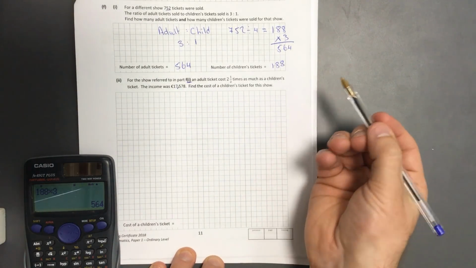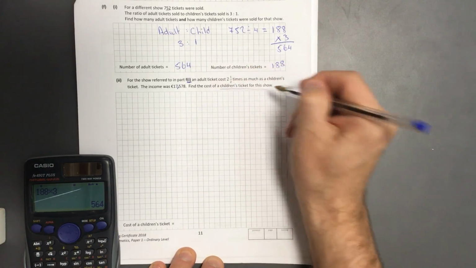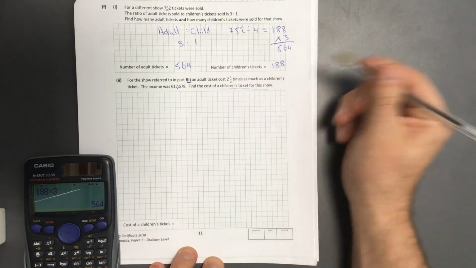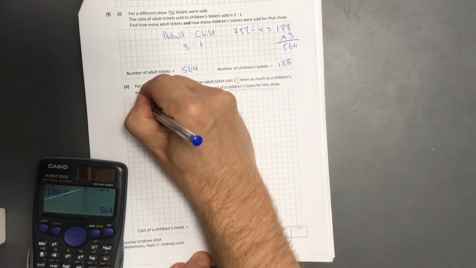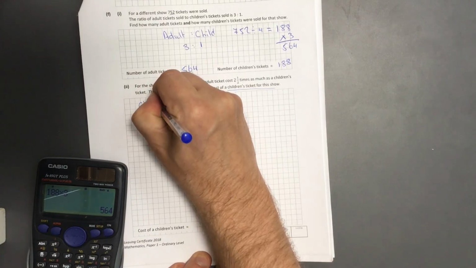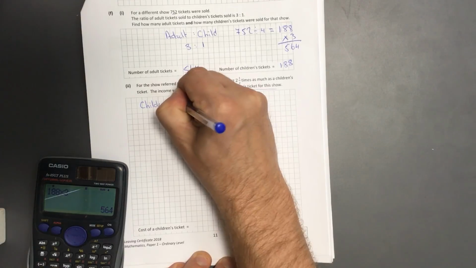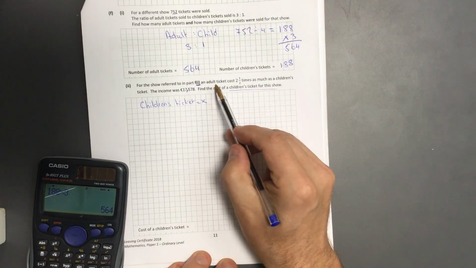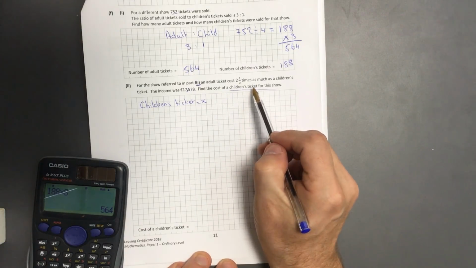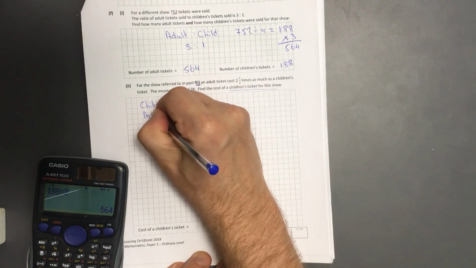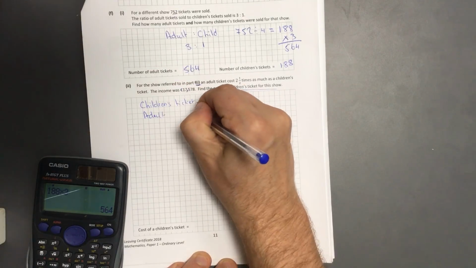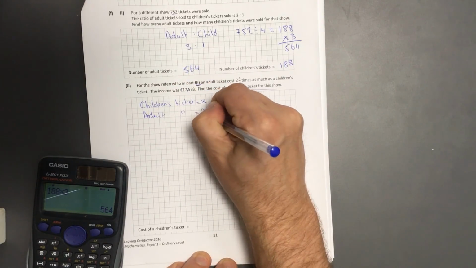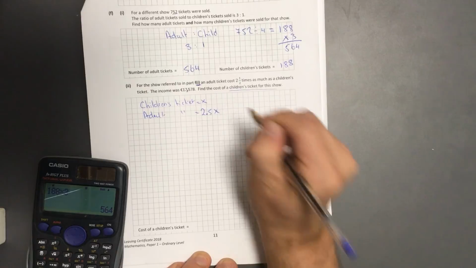Okay, so we don't know what this is. So in algebra, you'd let that equal x. It's a variable. So the children's ticket, let it equal x. And it says here that the adult ticket costs 2.5 times this. So the adult ticket will be equal to 2.5 times x.